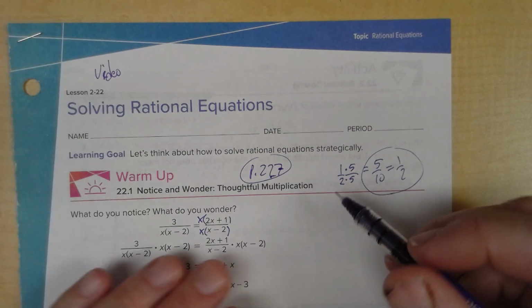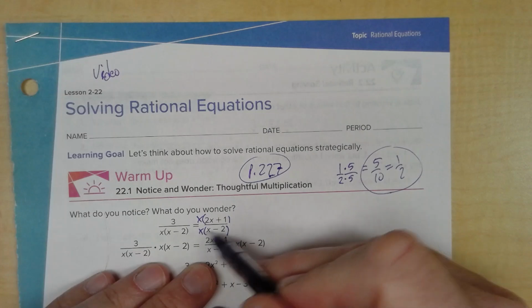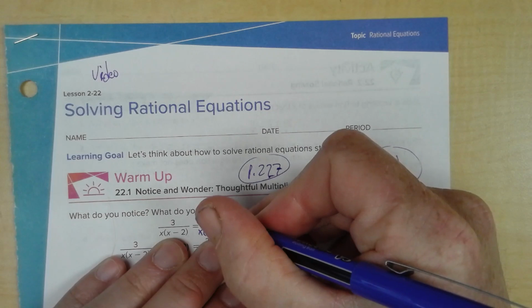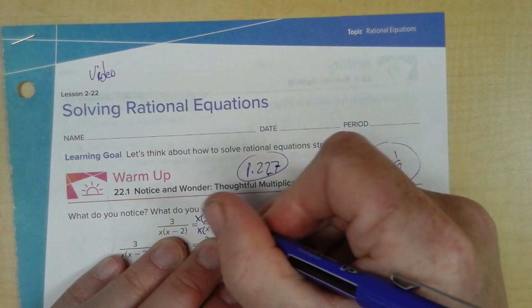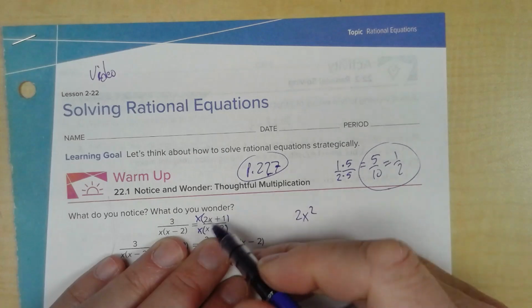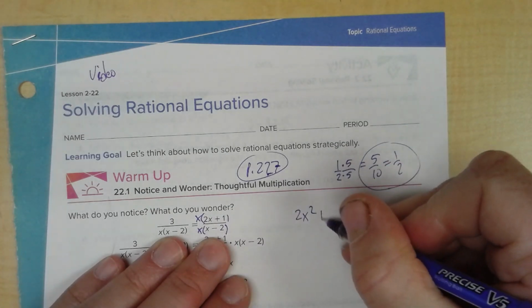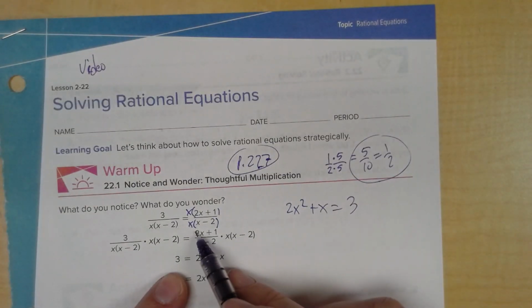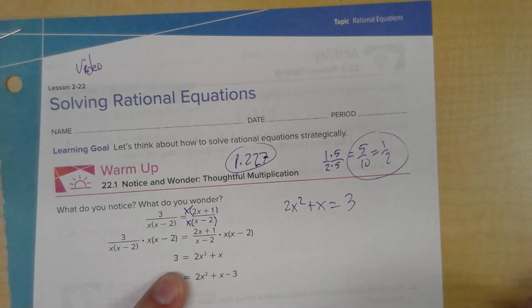Okay, so after you do that, the denominators are the same, so the numerators are the same. We said that the other day. So we have 2 times this, or x times this would be 2x squared. X times the 1 is plus x is equal to 3. And that's what happened right there. So I'm just shortcutting all of that mess. That makes it look a lot harder.